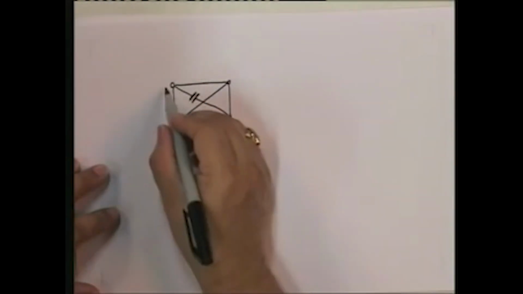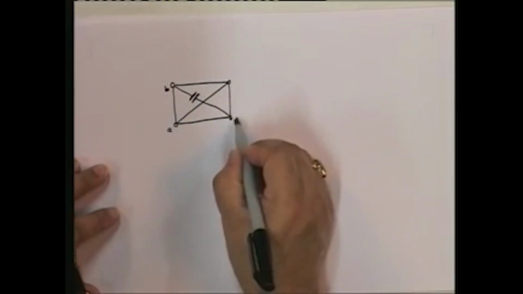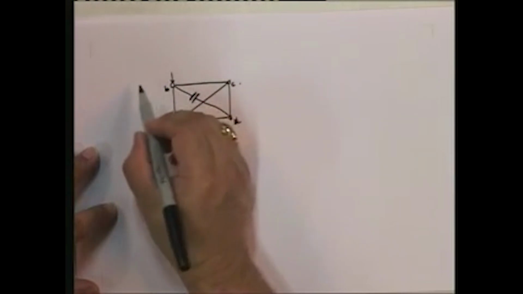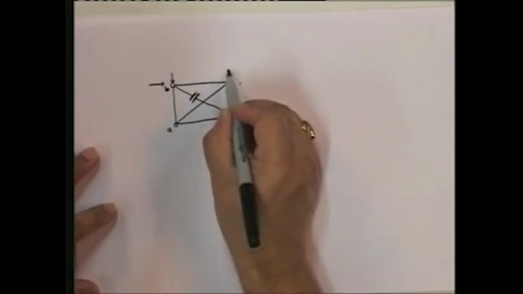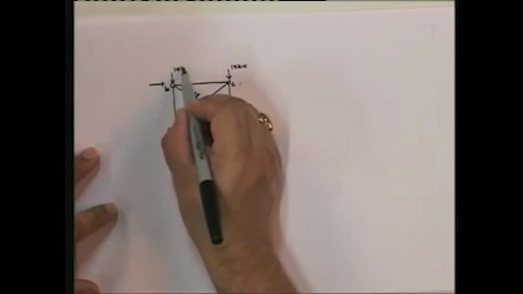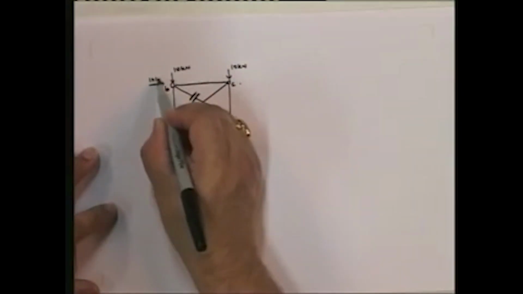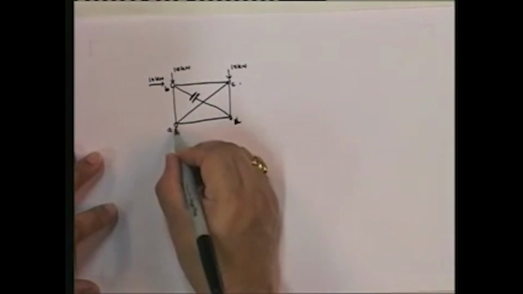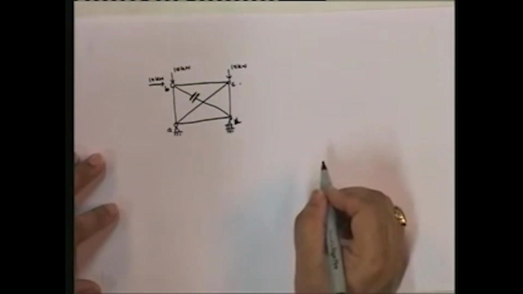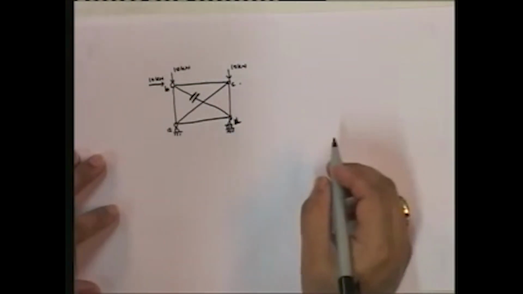Let us now go through the steps. Sorry, this is A, B, C, D. So I have 10, 10, 10. Today I am going to actually sit and analyze the whole structure, finding all the member forces by actually solving it.